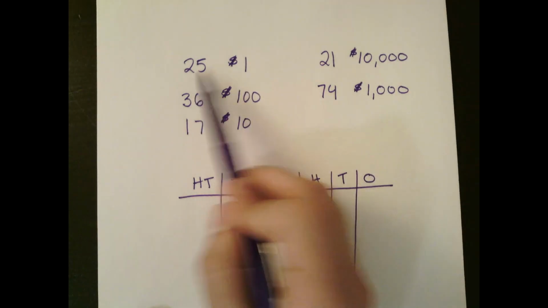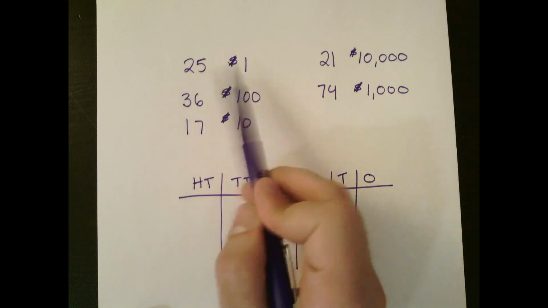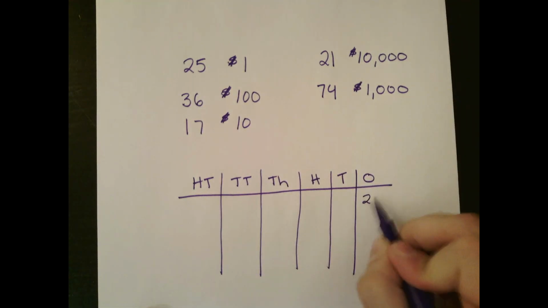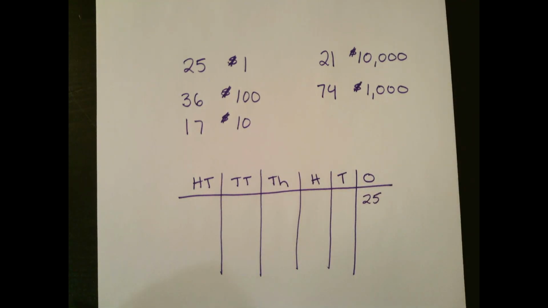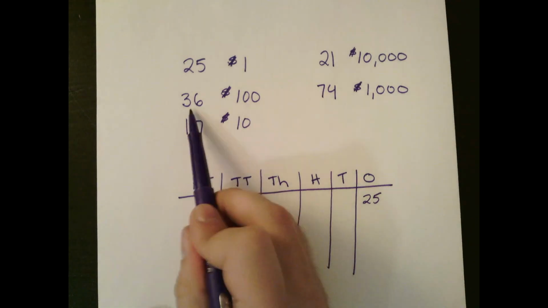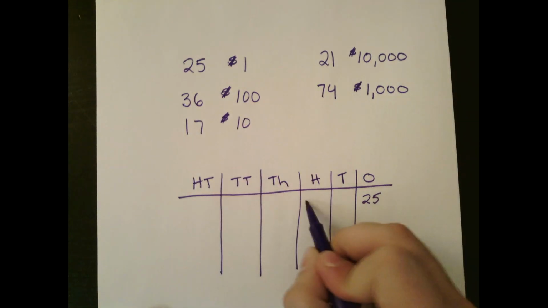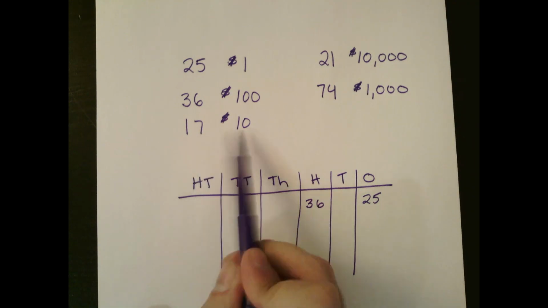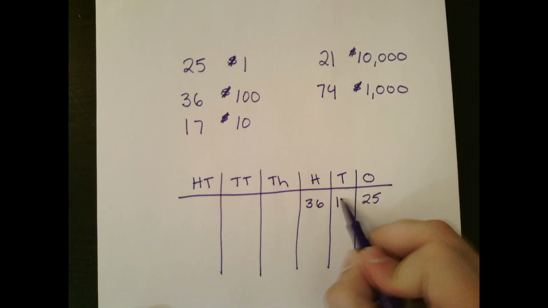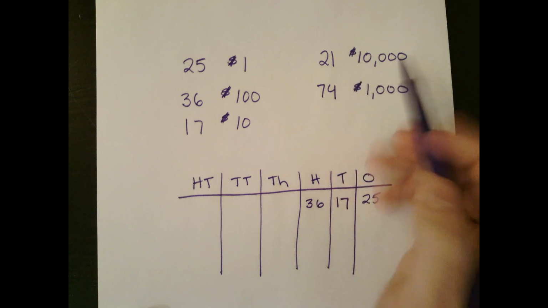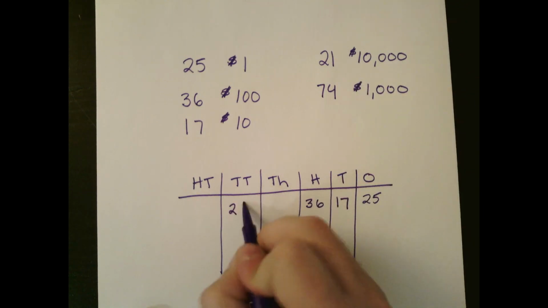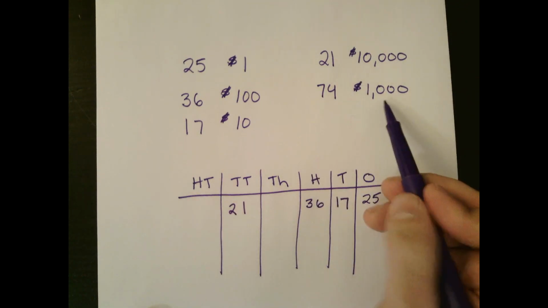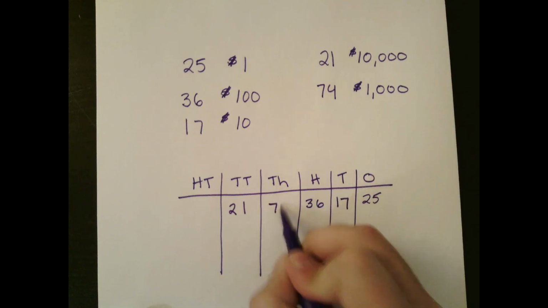So this says 25 $1 bills, so I'm going to pretend like that's 25 ones, and I'm going to put 25 here in the ones place. Then I see 36 $100 bills, so I'm going to take 36 and put it in the hundreds place. I see 17 $10 bills, so I'm going to put it in the tens place. 21 $10,000 bills goes in the 10,000s place. And then 74 $1,000 bills goes here.